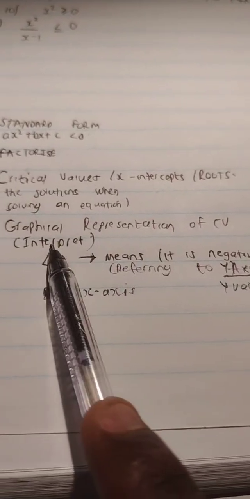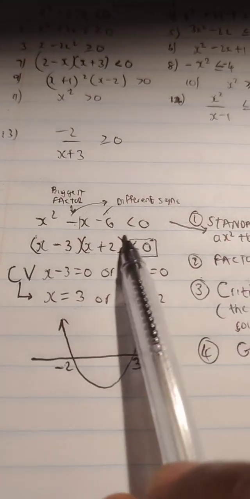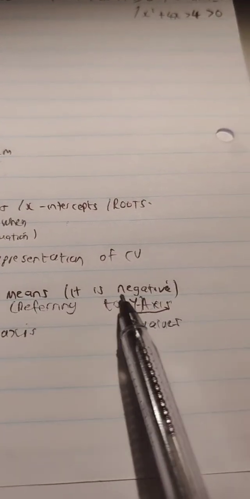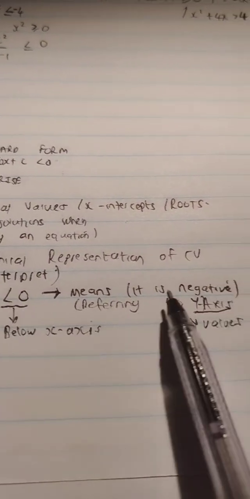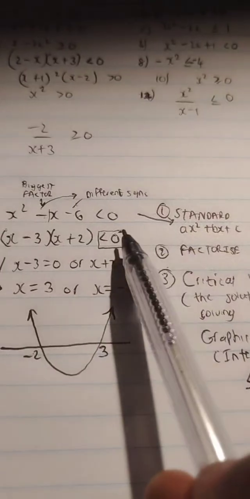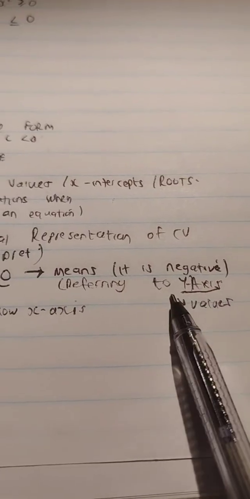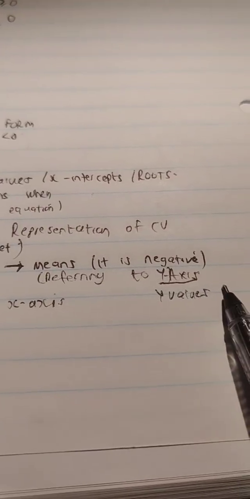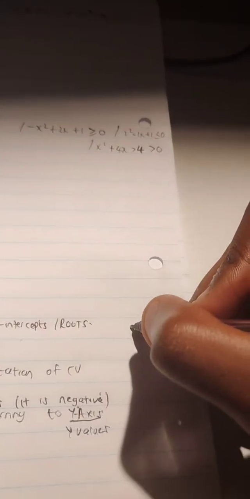When you have that represented on your graph, you now need to interpret what less than 0 means as per your inequality. Less than 0 means something is negative. What specifically are we saying is less than 0 or negative? We are speaking about the output, which directly refers to the y values on the y-axis.